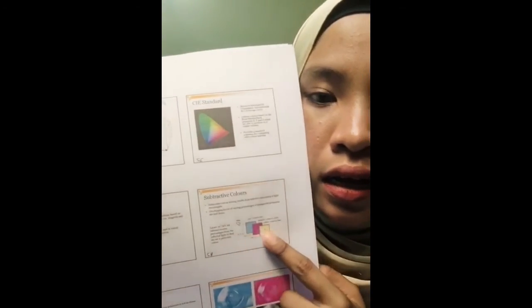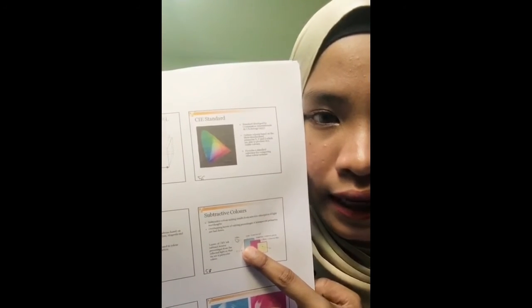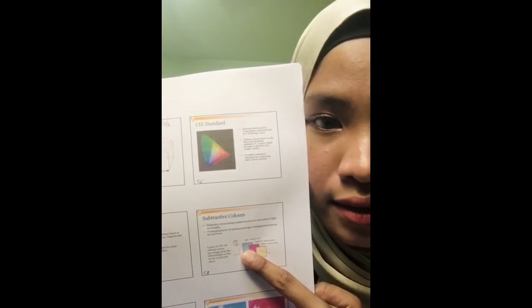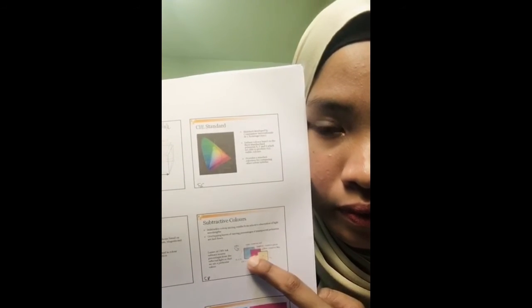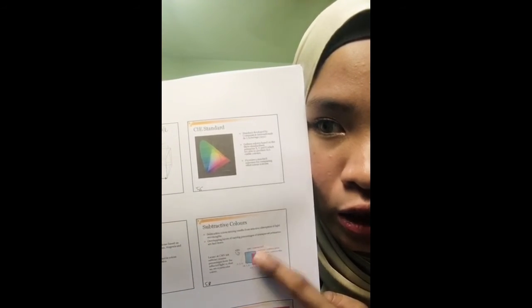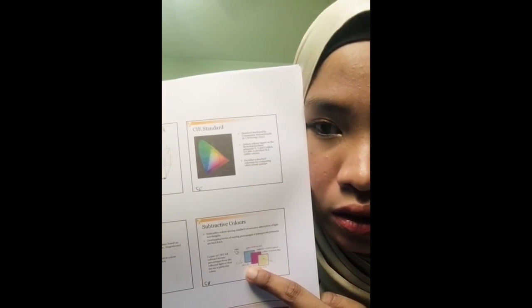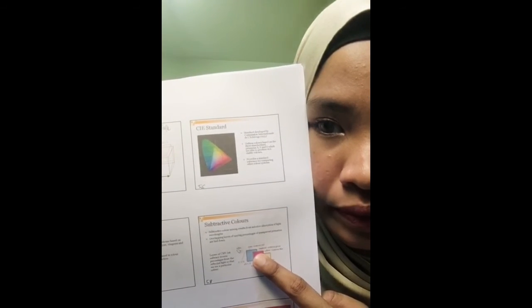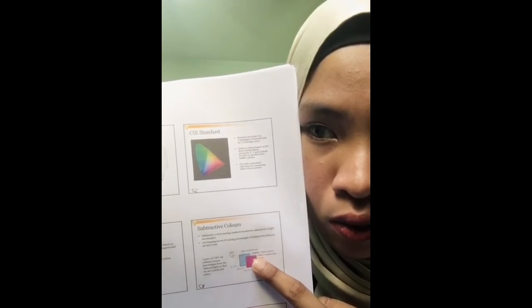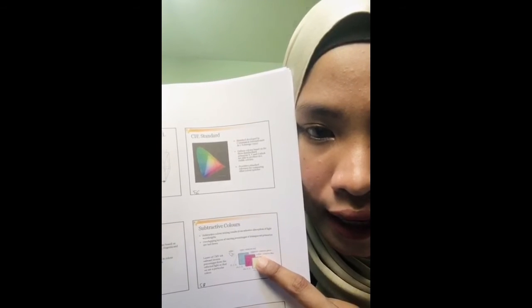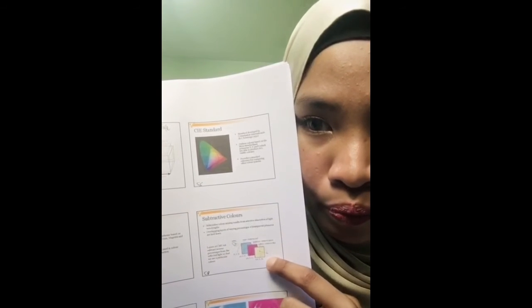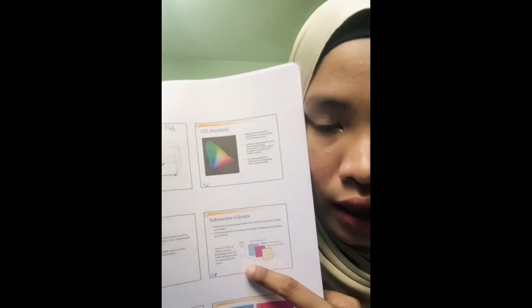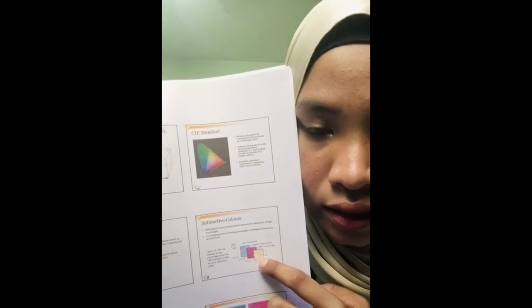You can look at this. Cyan removes red, and magenta removes green, so it becomes blue. Yellow removes blue, and here what remains is cyan, magenta and yellow because of these layers.